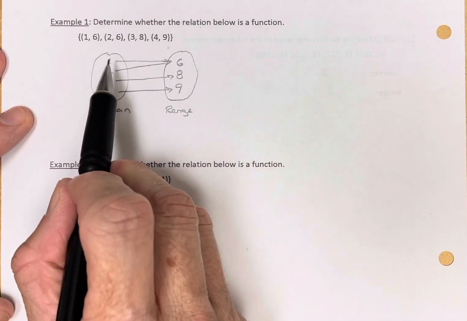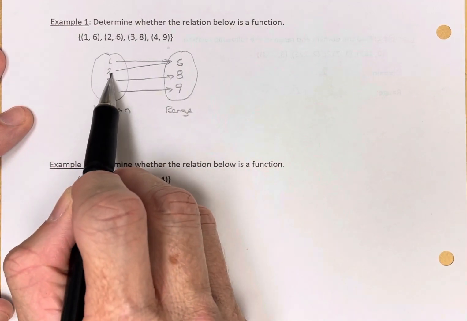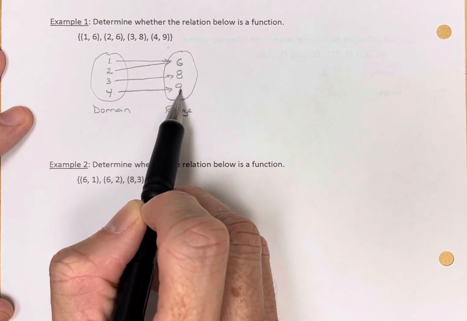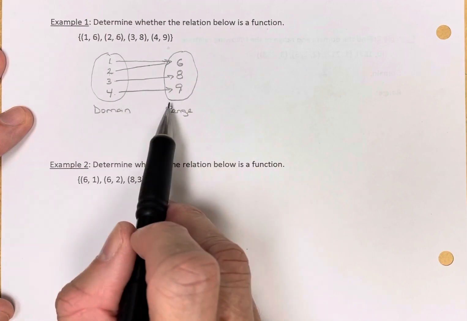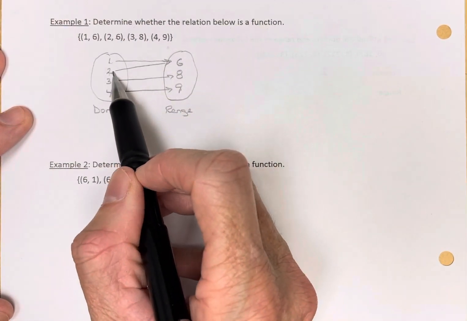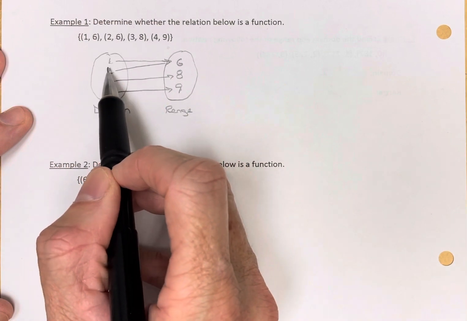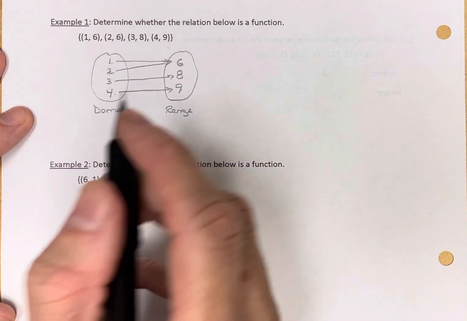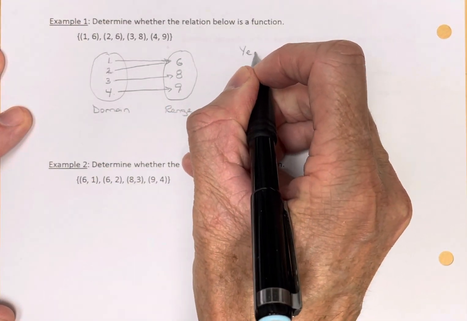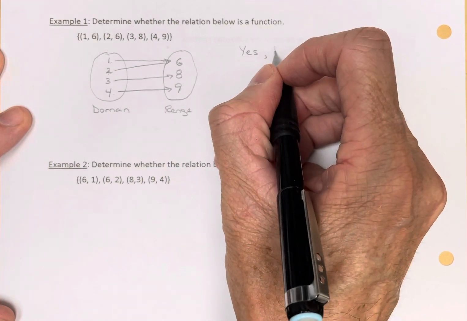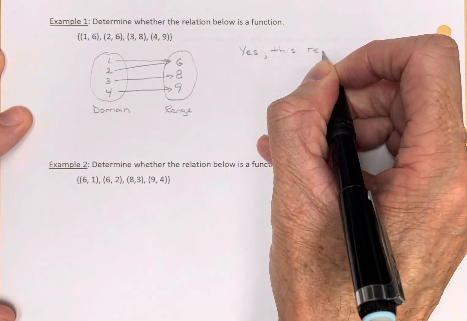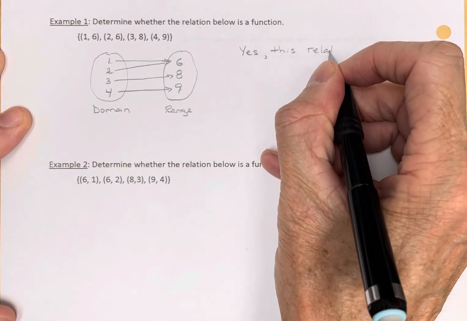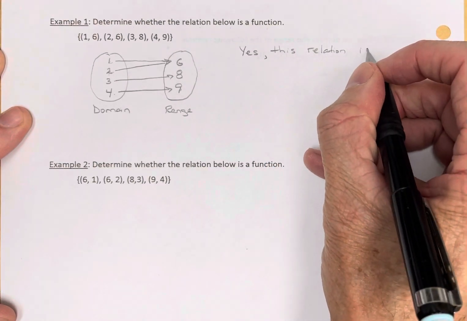And the answer is yes. The 1 corresponds to 6, the 2 corresponds to 6, the 3 corresponds to 8, and the 4 corresponds to 9. None of these correspond to more than 1. It doesn't matter that both 1 and 2 correspond to 6. 1 and 2 only correspond to exactly one component, and that's the definition of a function. So let's note that. Yes, this relation is a function.